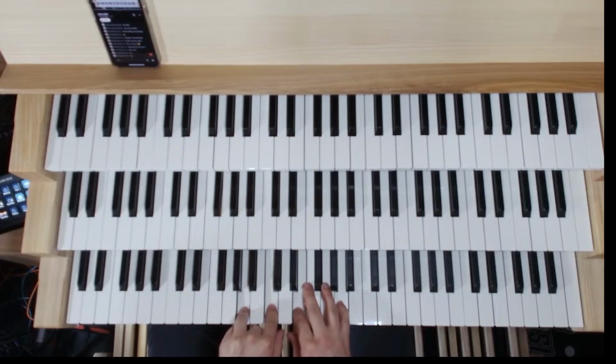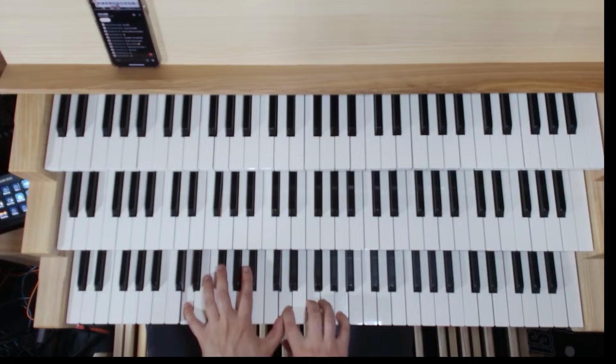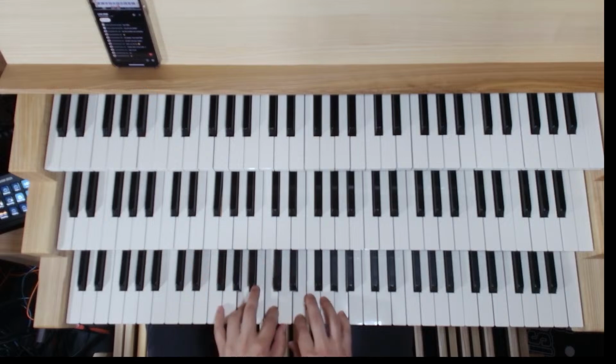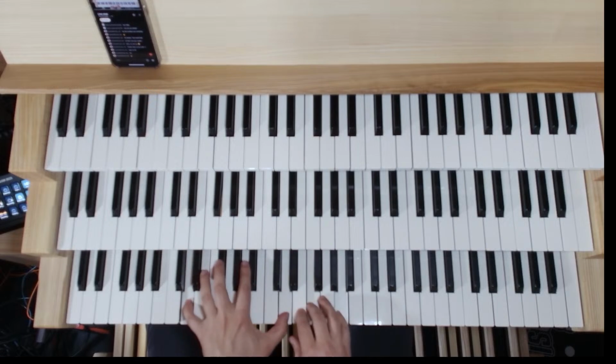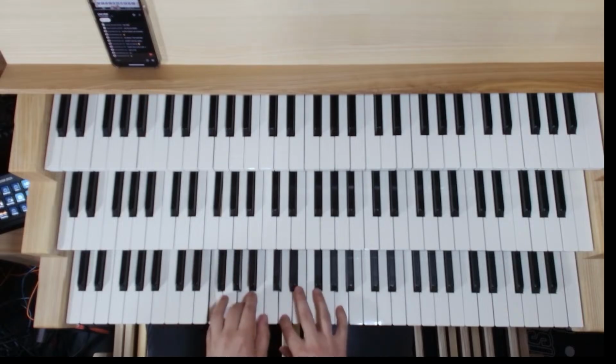All right, so establishing the old key, and then after this A minor chord, which is the minor dominant in the new key, in D minor, I suggest you go to the tonic, either to the tonic root position chord, D minor, or the first inversion chord.